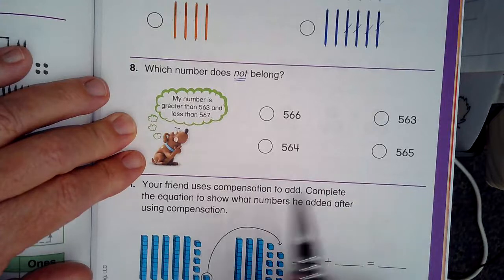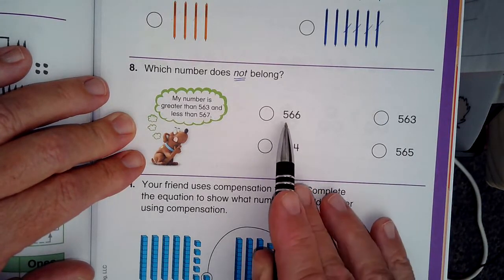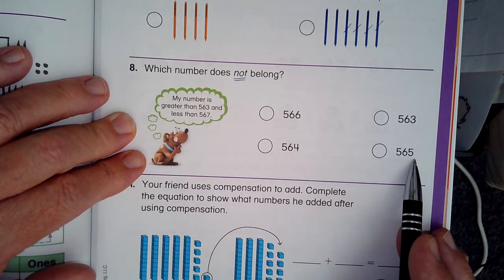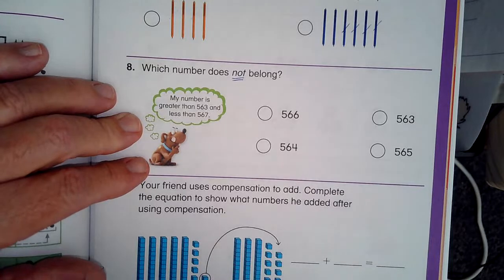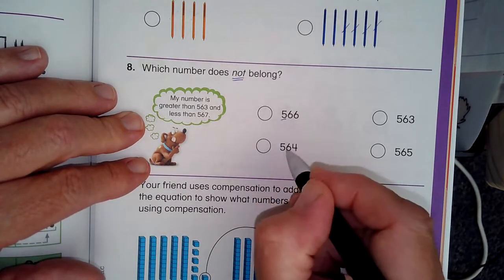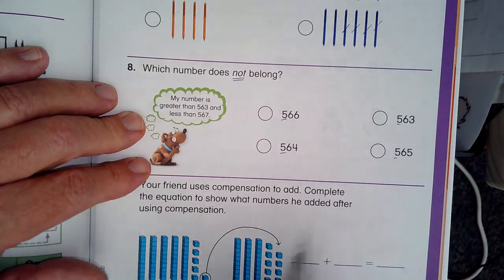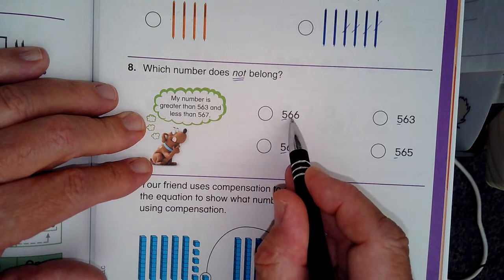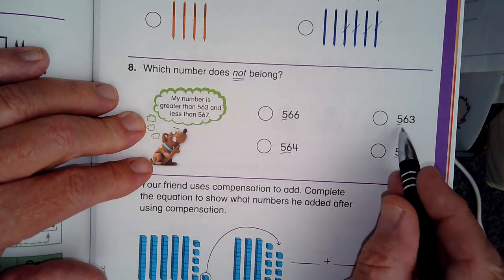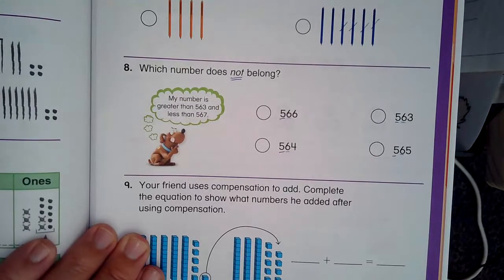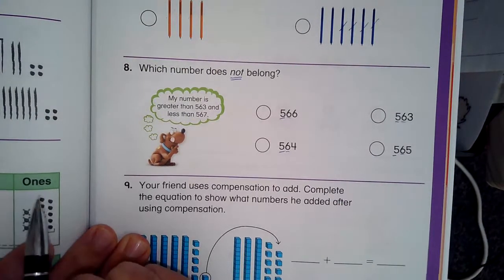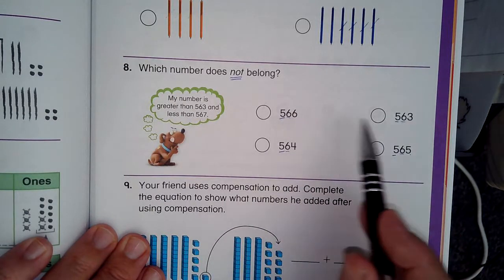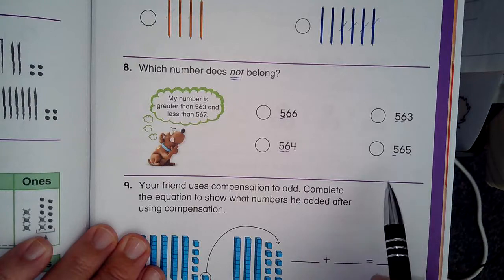Well, let's look at all of our choices. My choices are 566, 563, 564, 565. I noticed something right there. I noticed that they all have 5 in the hundreds place. And I know that they all have 6 tens, 6 in the tens place, the digit 6. So the only number that is changing is my ones place. I have a 6, a 3, a 4, and a 5.